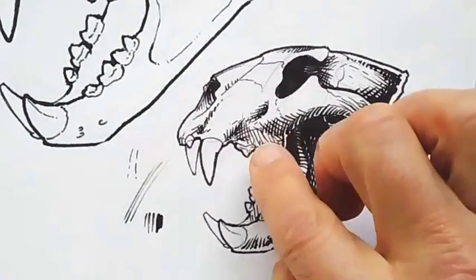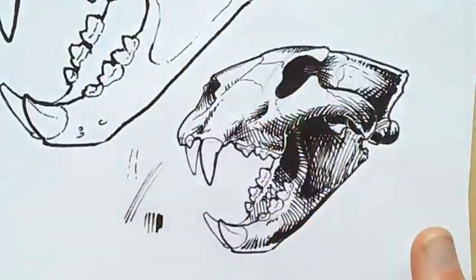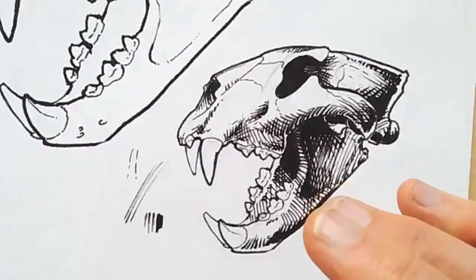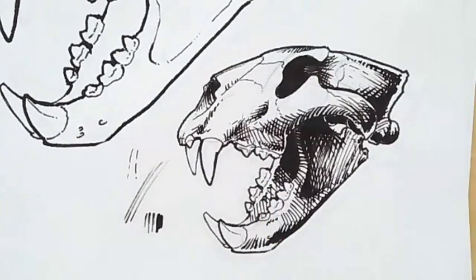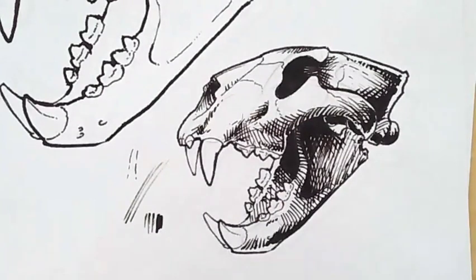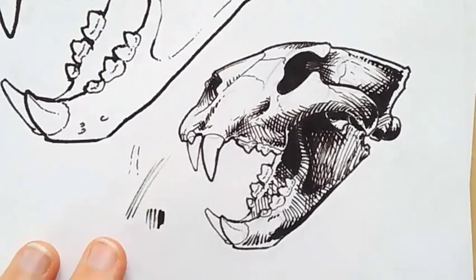But those lines and carving on that surface, think of you're showing not just light and dark, but you're physically carving the surface of that skull. And that, I think, is what makes hatching just so much fun.